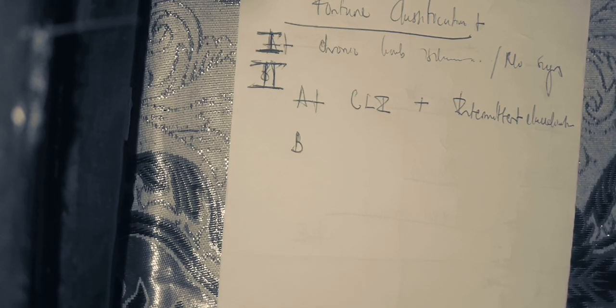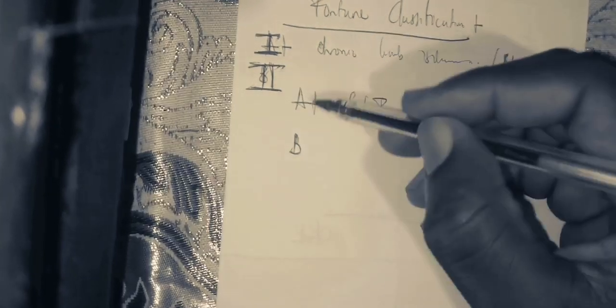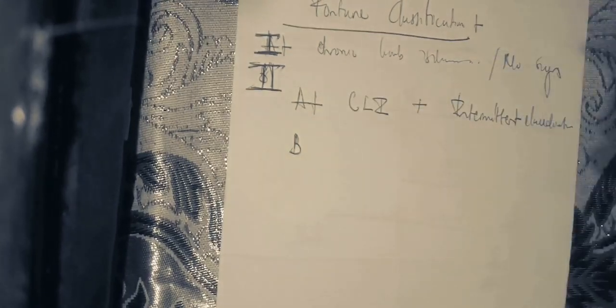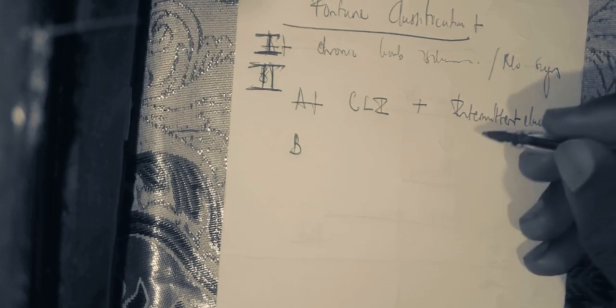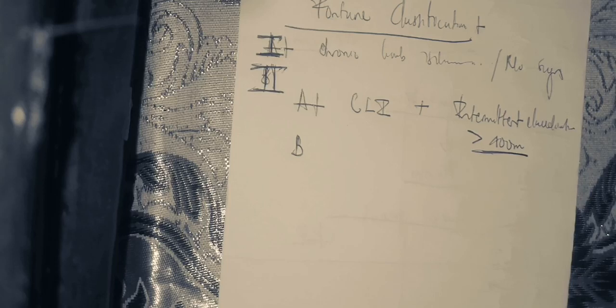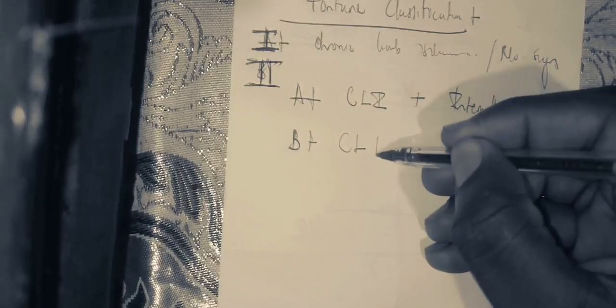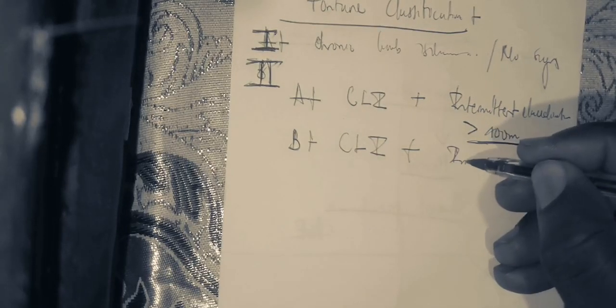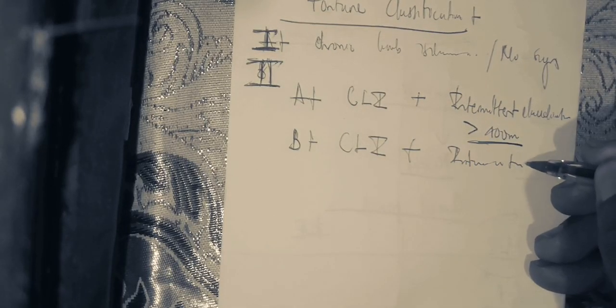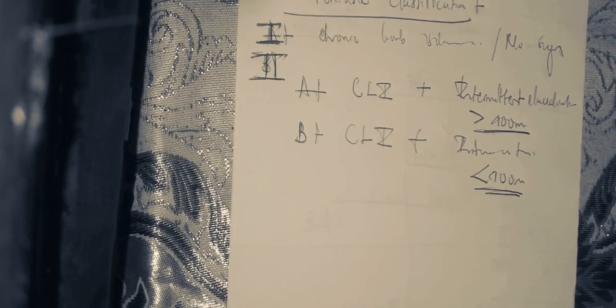So crampy pain when the patient is exerting, but that is relieved when the patient is resting. Is it clear? In Fontaine 2A, the patient has chronic limb ischemia with intermittent claudication when he moves more than 100 meters. Fontaine 2B is when he has chronic limb ischemia plus intermittent claudication when he moves less than 100 meters. So that is going to tell you that it's a Fontaine 2B.